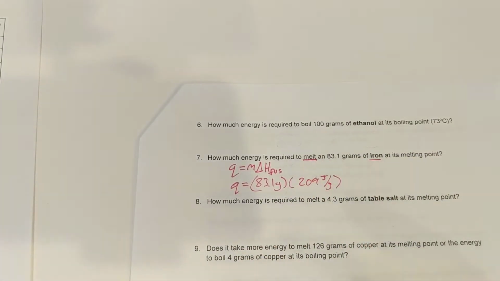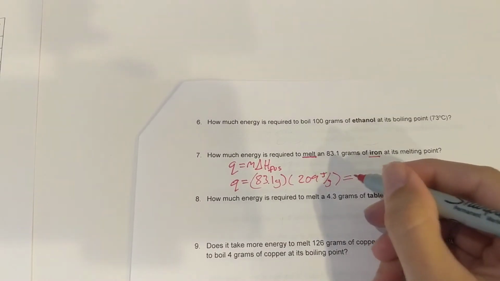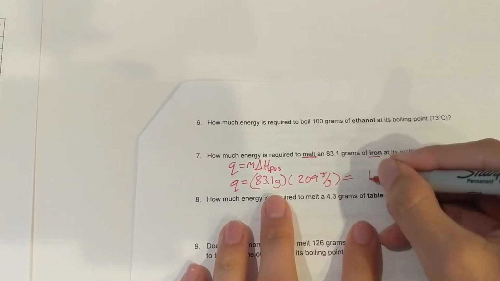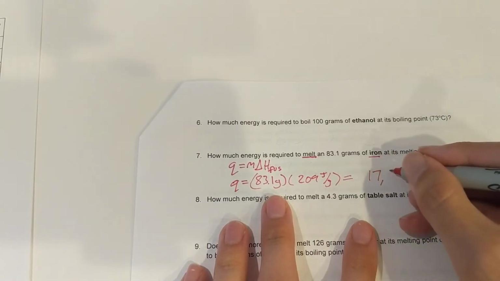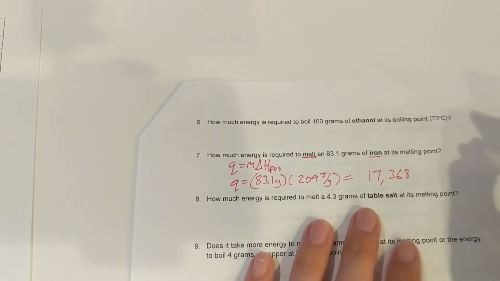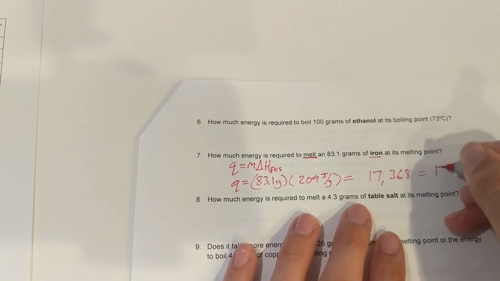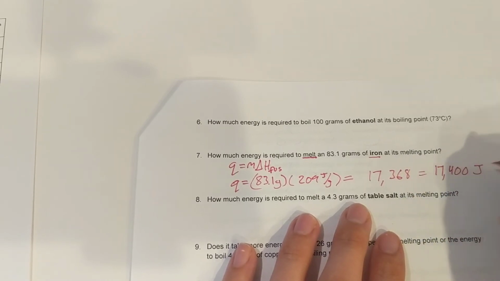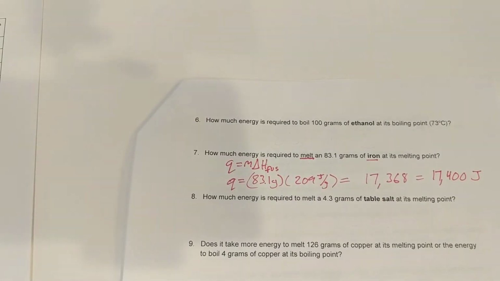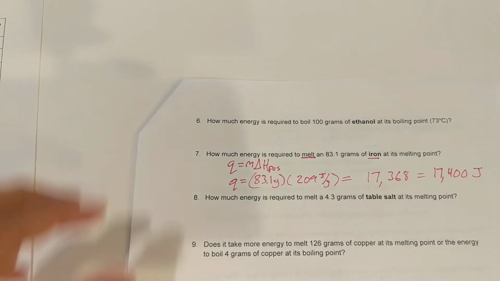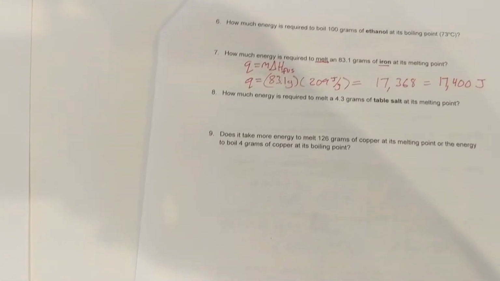Lastly, we've got to think melting. Is that absorbing energy or is that releasing energy? So melting, it needs to absorb that energy, so it's positive. Multiply our two numbers, and we should get about 17,368. If you round it, we can round it up to 17,400 joules. So don't worry too much about that rounding part, as long as you get a number like this and do it correctly.